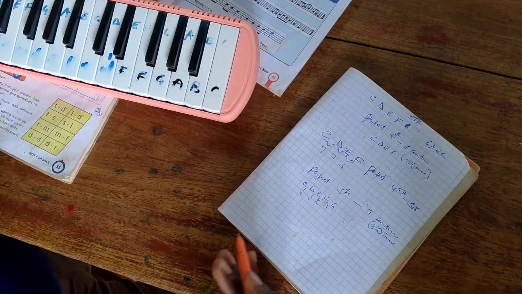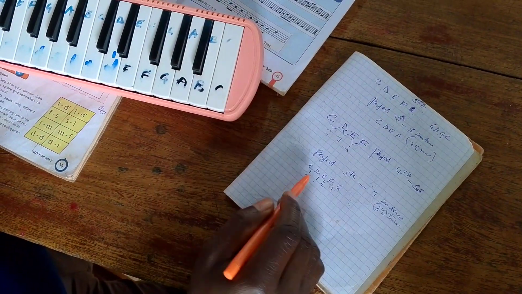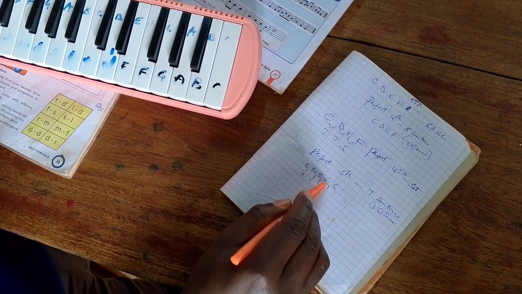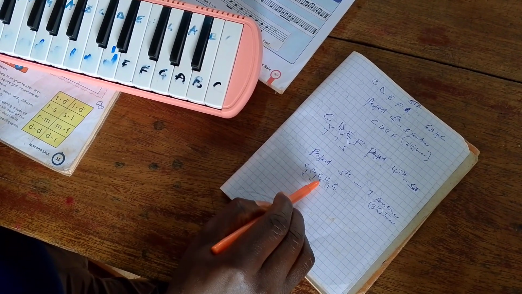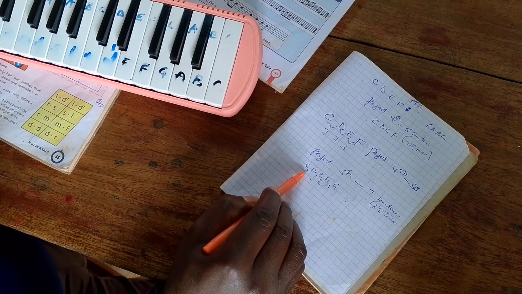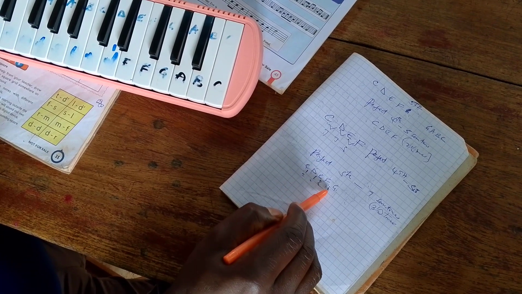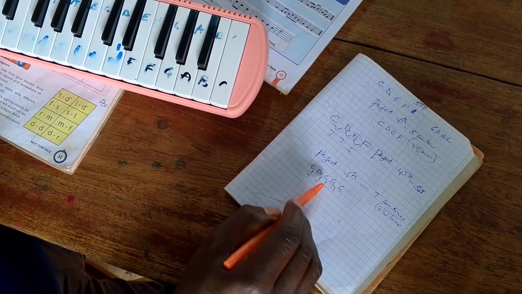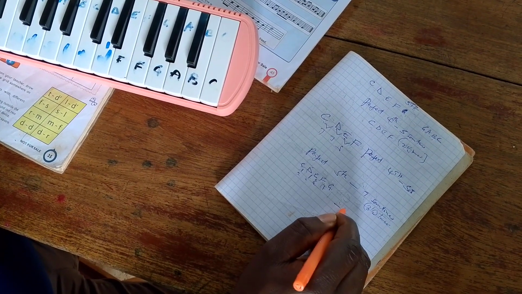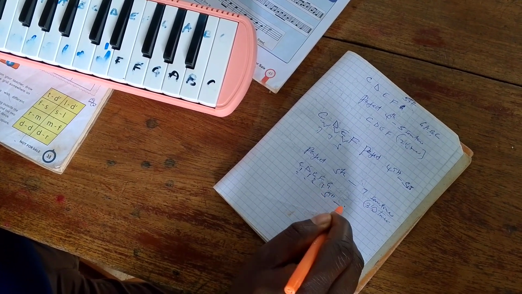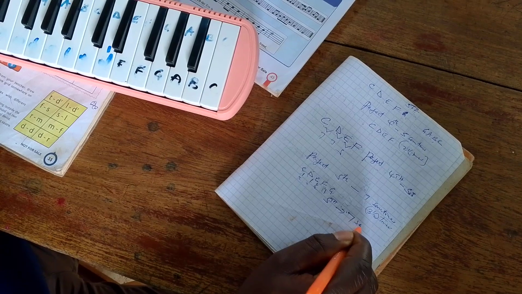It is even easier when you go to the 5th. For example, from C, D, E, F, and G, there is a tone here, a tone here, a semitone here, and a tone here. This tone plus this tone plus this is 3 tones, meaning there are 6 semitones. Plus this one, there are 7 semitones. So it becomes a perfect 5th when it has 7 semitones.